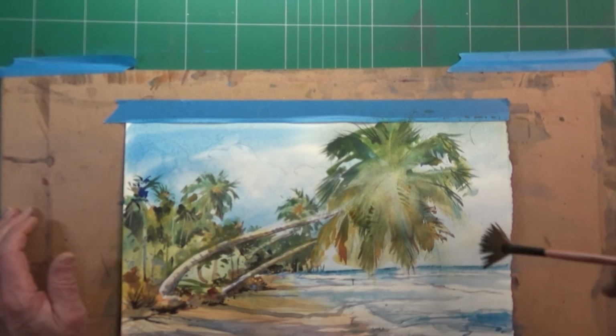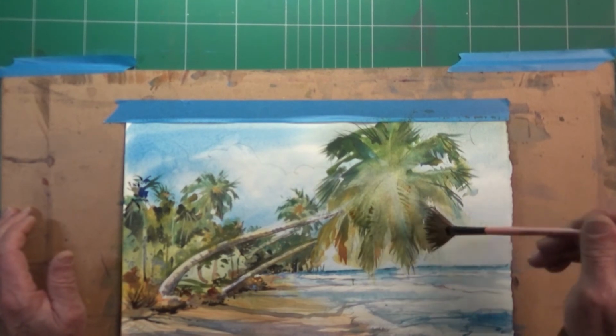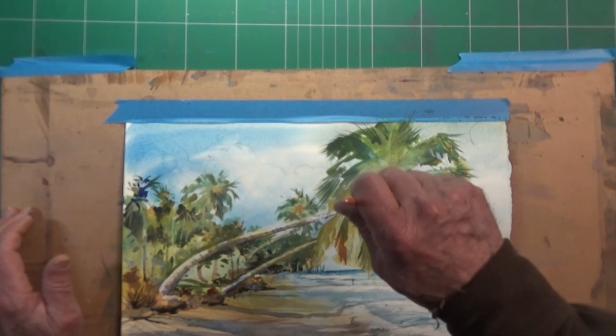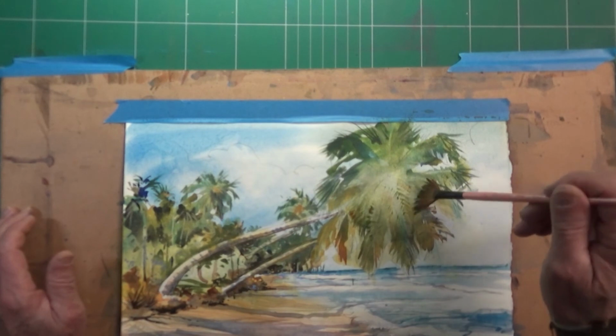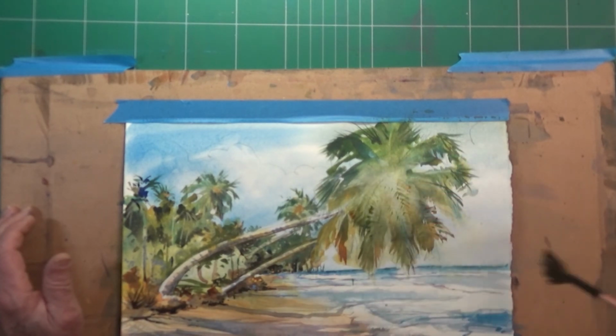Taking my fan brush, just going to try and do a little bit of this stuff here.